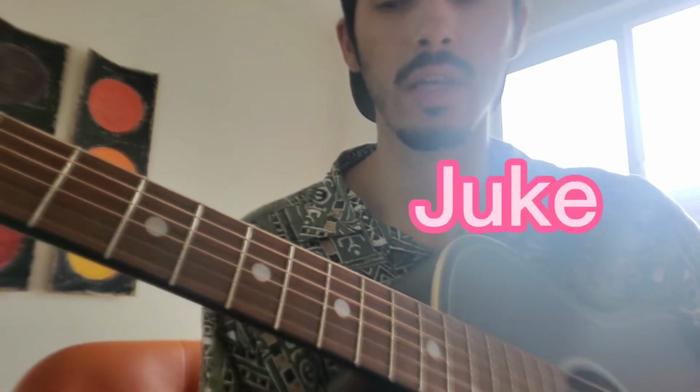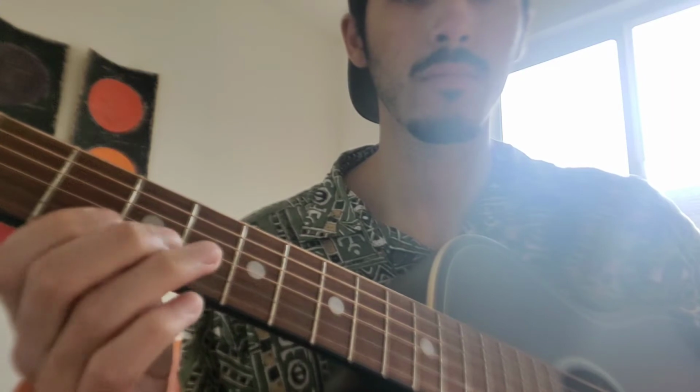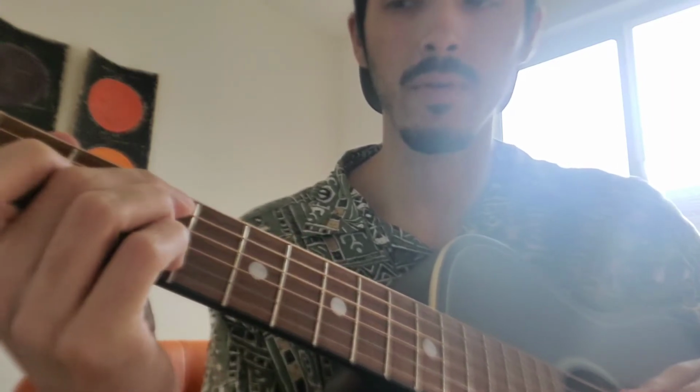Next is the same sort of thing as a flutter, where you hit the note and then you do an approach. So I call that a juke. With our example note.